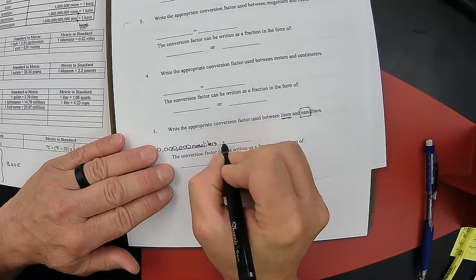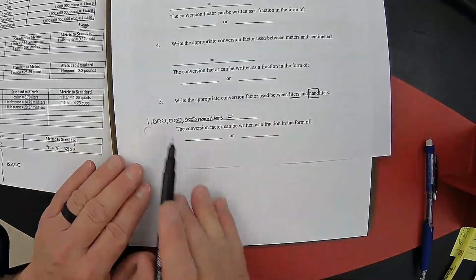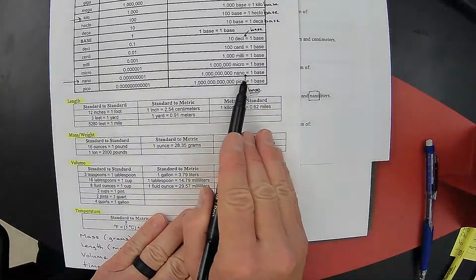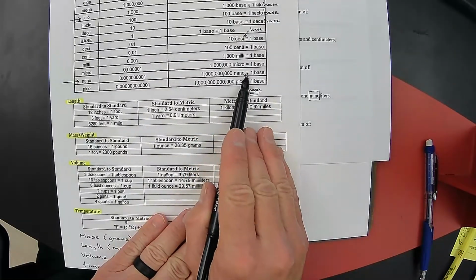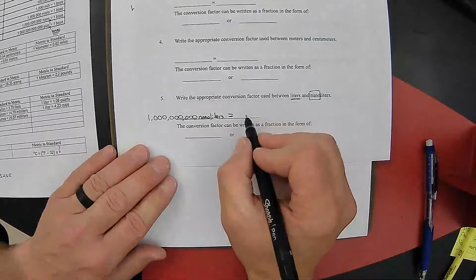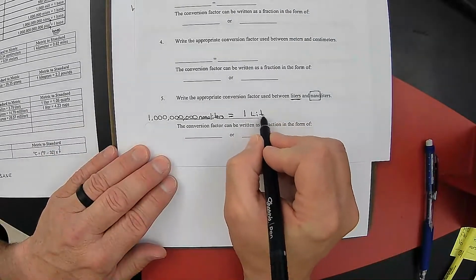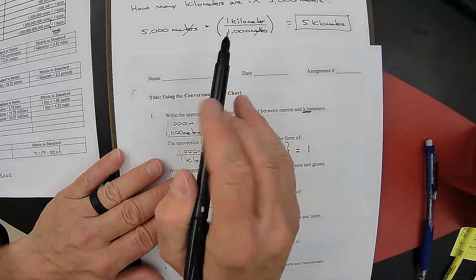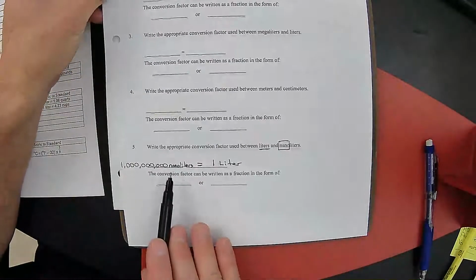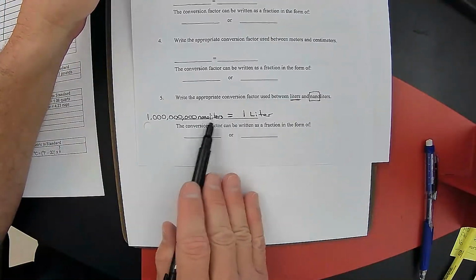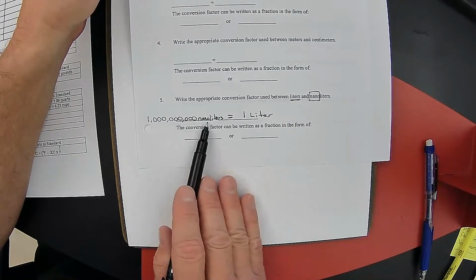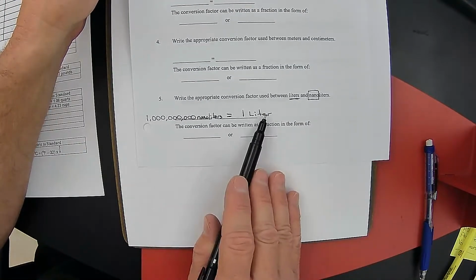And I thought I gave myself plenty of room there, but apparently I didn't. 1 billion nanoliters. How do I get that? 1 billion nanoliters is equal to what? 1 base. And in this case, that base is liter. Now, in the previous lecture, I showed that once we have this equivalent statement, I know that 1 billion is not equal to 1, but 1 billion nanoliters is equal to a liter.